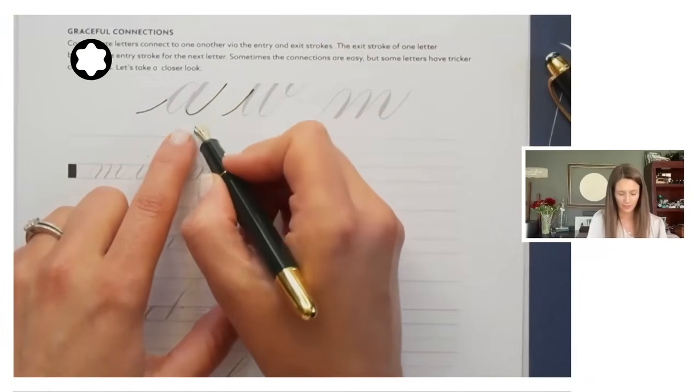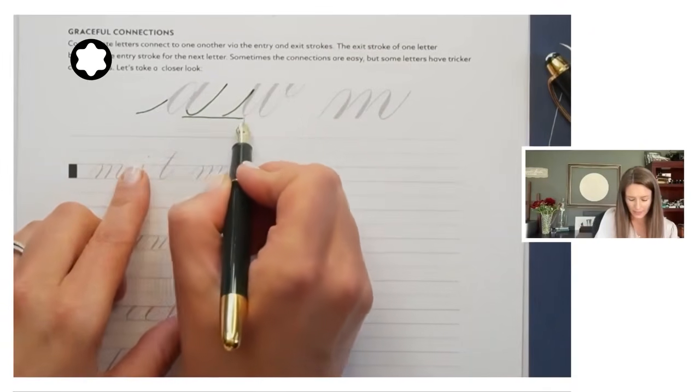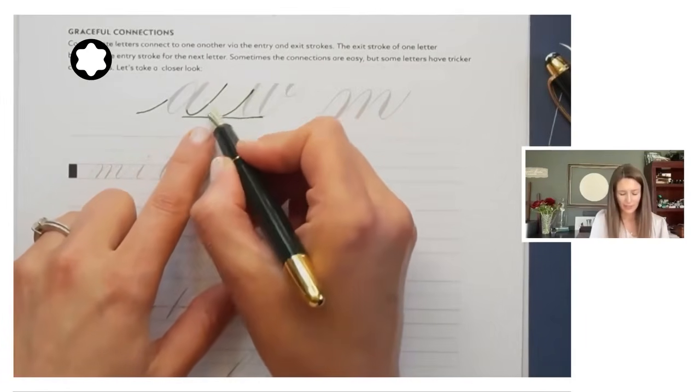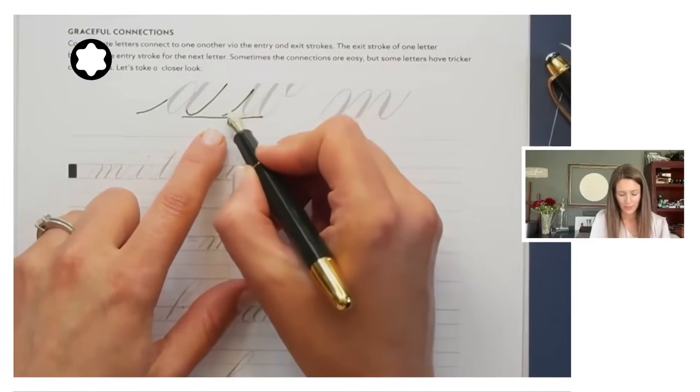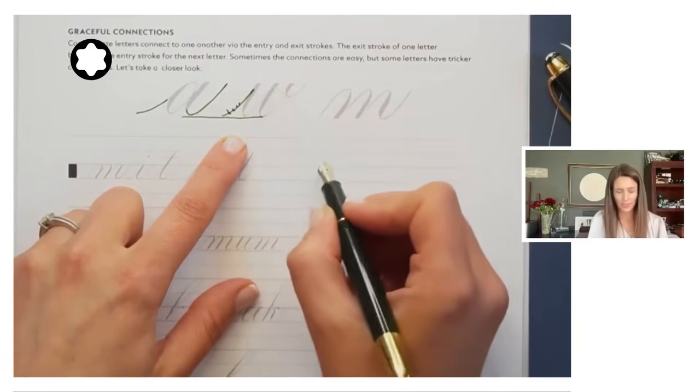So in this case, it's a pretty easy connection between the A and the W because they're both undercurved, starting from the baseline, this line down here, and curving up. So you could see relatively easily how this line would be this line. You would just leave this one out and then continue with the next stroke. And I will show you some examples here.